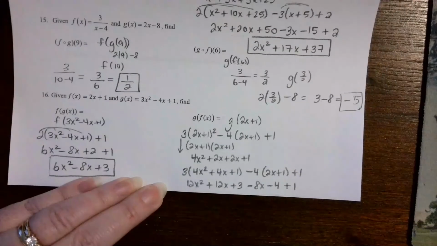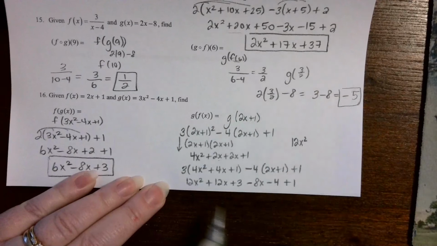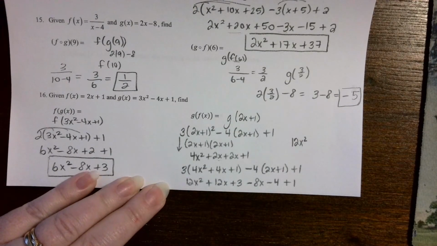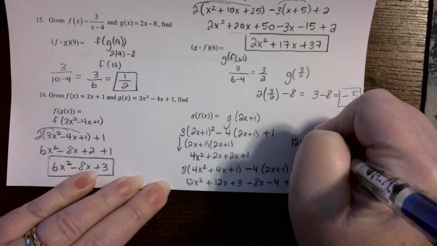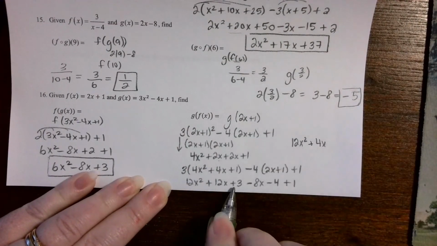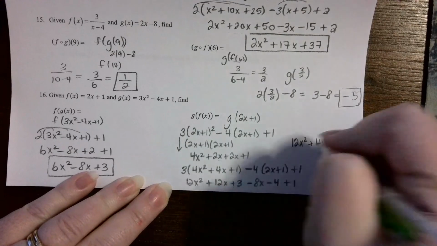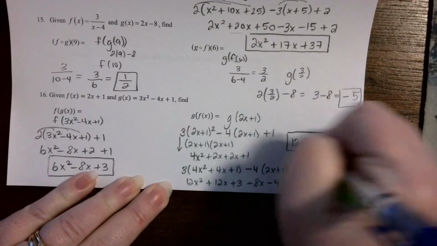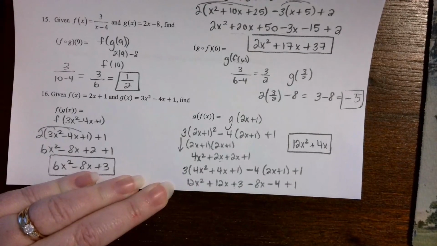And now I have to combine my like terms. So 12x squared is going to be the first thing. So I have a 12x minus an 8x. So 12x minus an 8x is a 4x. Then I have a positive 3, a negative 4, and a positive 1, which comes out to be 0. So my final answer is 12x squared plus 4x. I hope you did okay with that one.